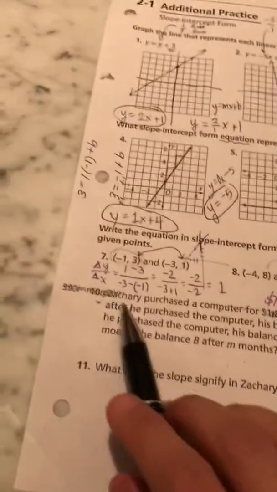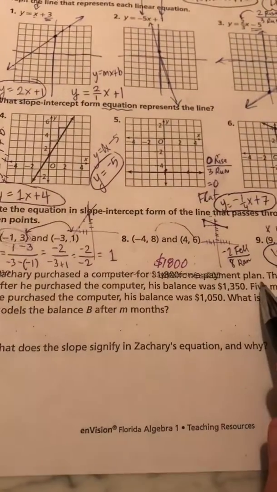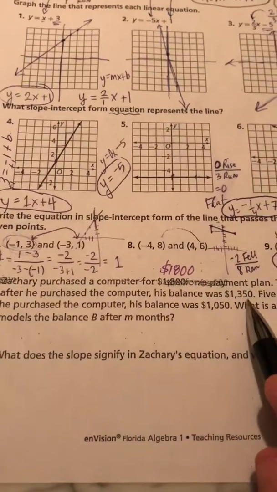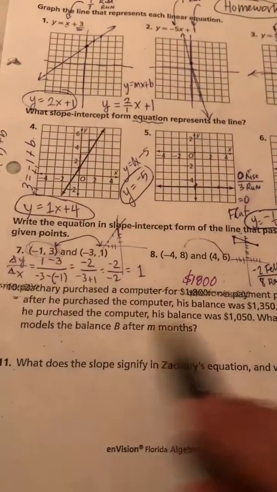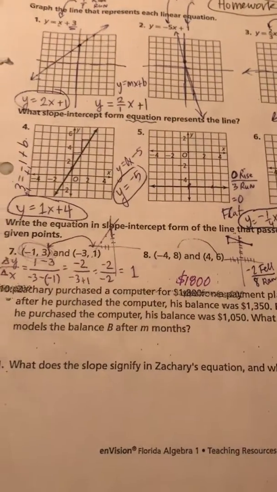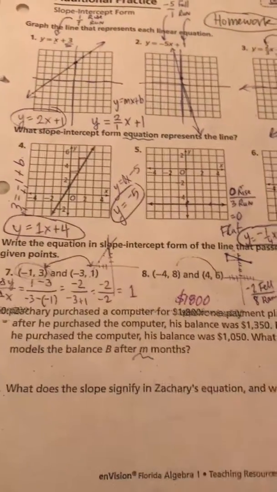Okay. It says Zachary purchased a computer for $1,800 in a payment plan. 3 months after he purchased the computer, his balance was $1,350. 5 months after he purchased the computer, his balance was $1,050. What is an equation that models the balance after m months?